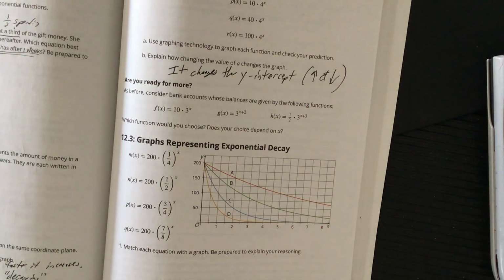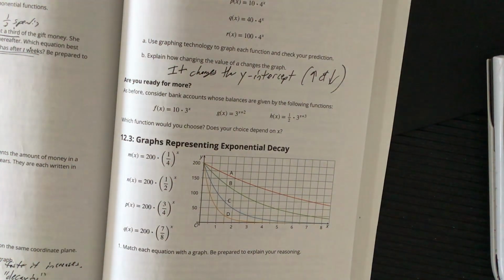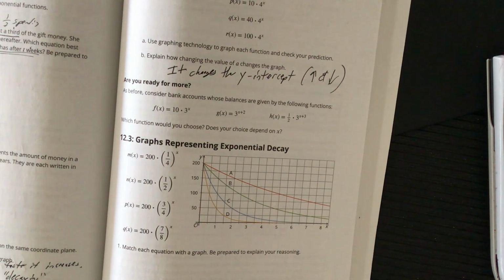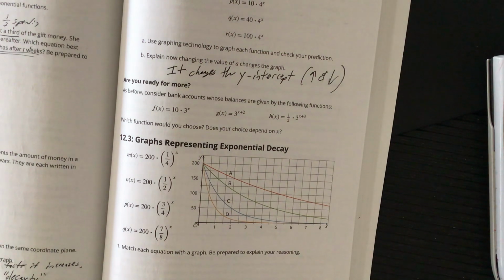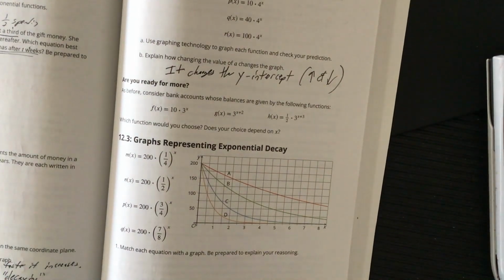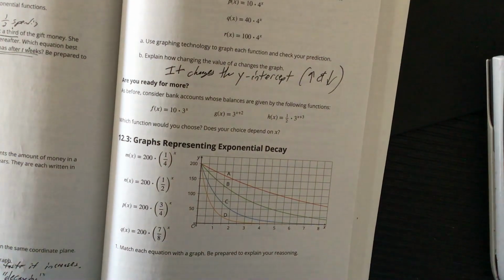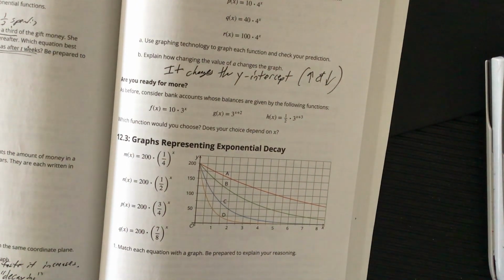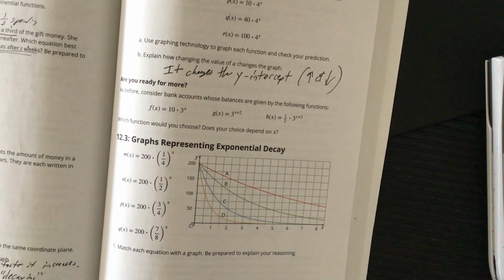All right, I want you to make a prediction on this. Are you ready? You're choosing one to invest your money in. Gives you 3 equations there. Make a prediction, put a little star by the one that you're going to invest your money in, and then graph it. Your prediction, Caleb? Okay, and then graph it.